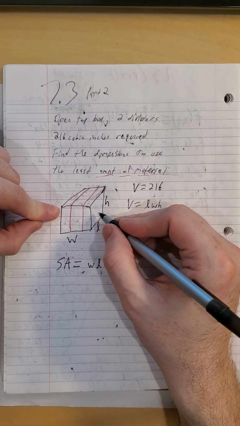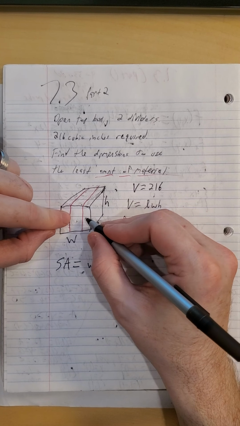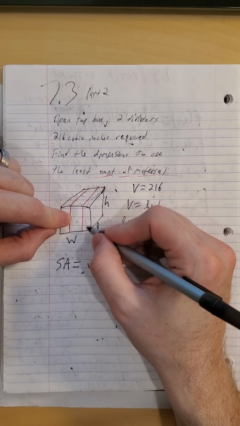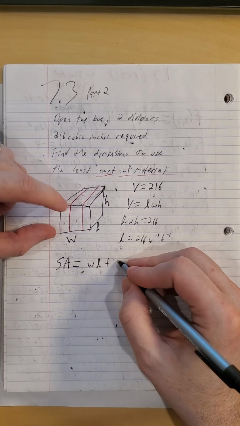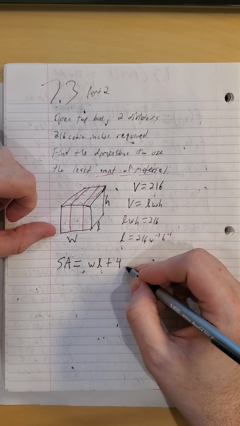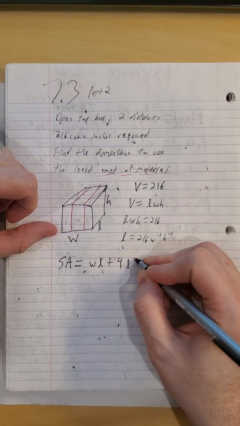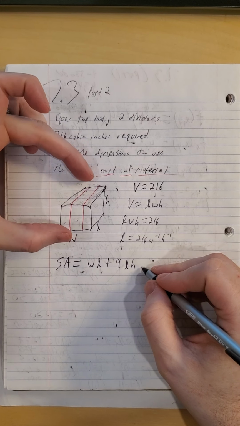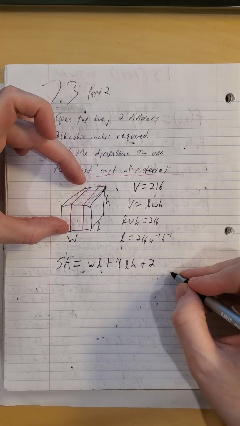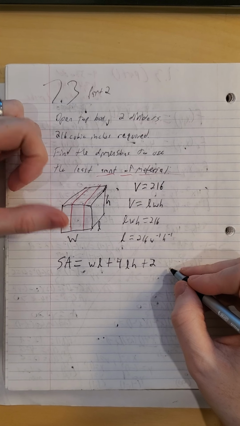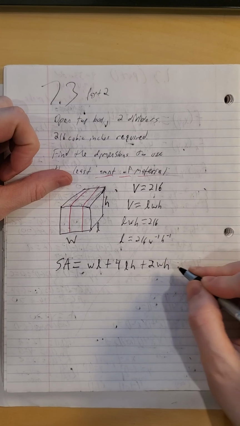I have a left side and a right side, as well as 2 extra sides for my 2 dividers. So I have 4 sides that are each length times height, and a front and a back. I have 2 of those that are each width by height.